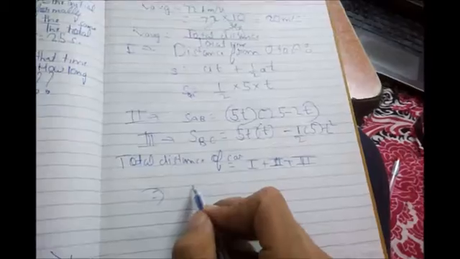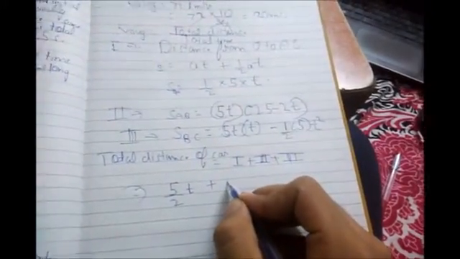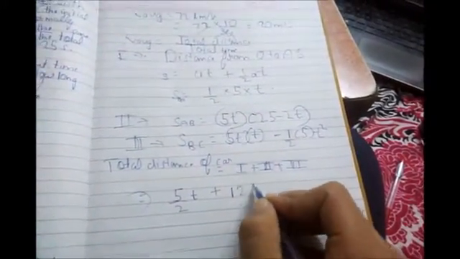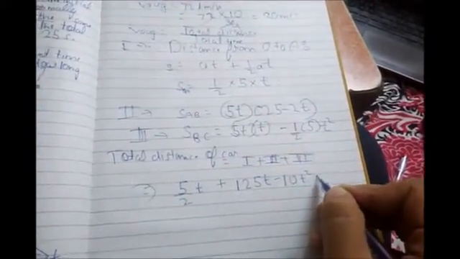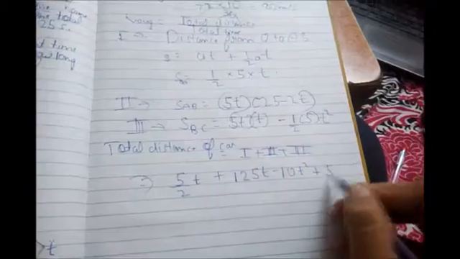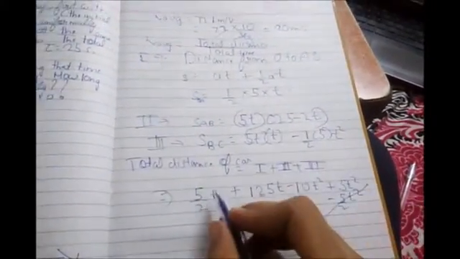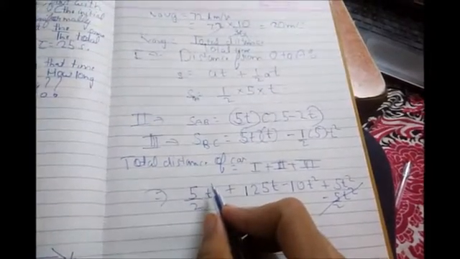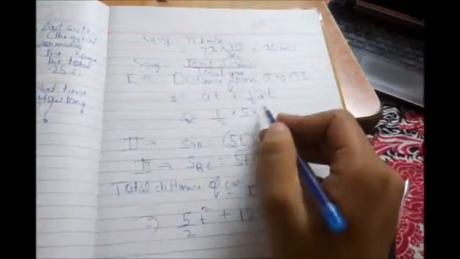So let's add them together, and what we'll get is 5t square, plus the simplified value here, 25 into 5, 125t minus 10t square, plus this value, 5t square minus 5 by 2 t square.